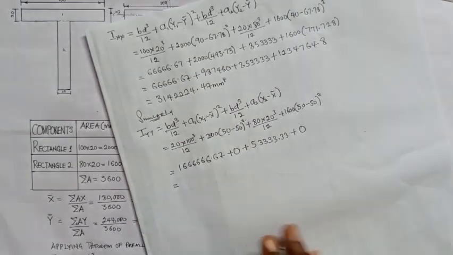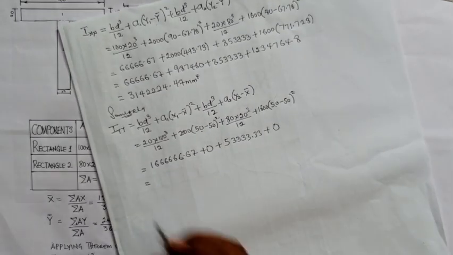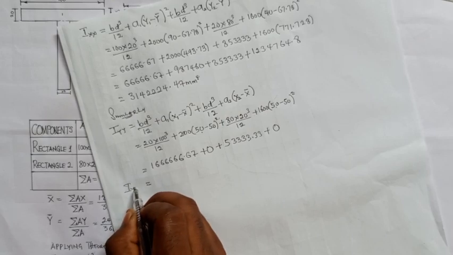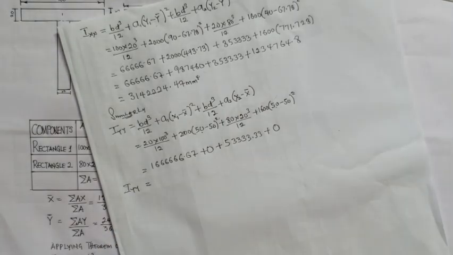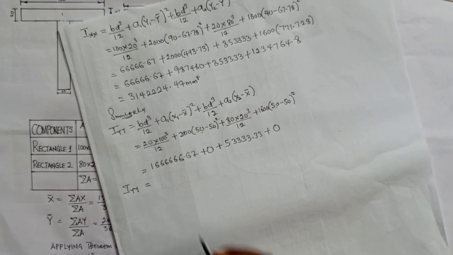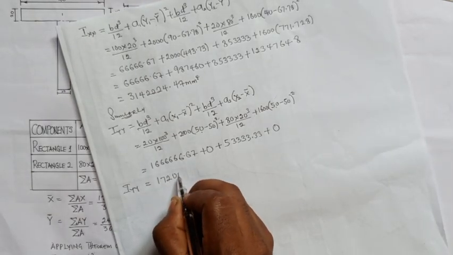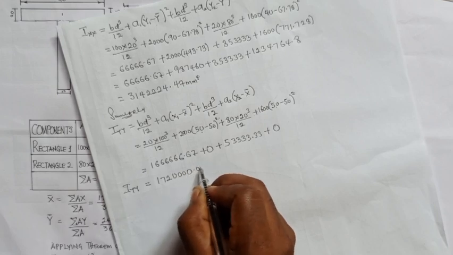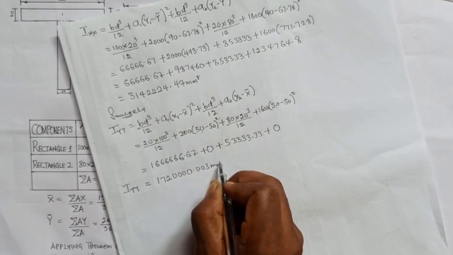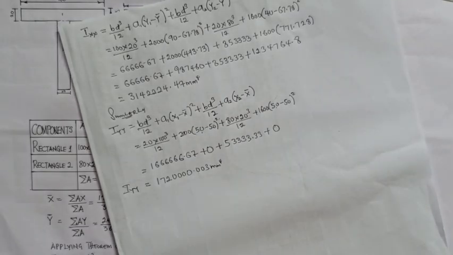So we now see my IYY here. Put it this way, my moment of inertia along section YY will now give me 1666666.67 plus 53333.33, and that will give us 1720000.003 mm4, right?